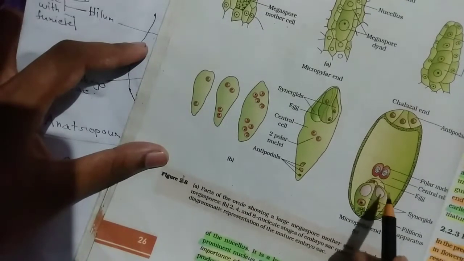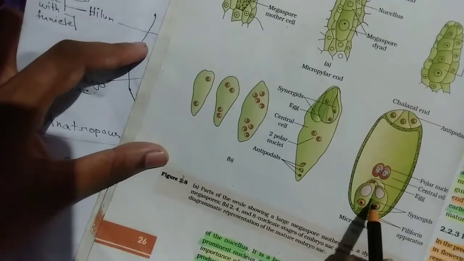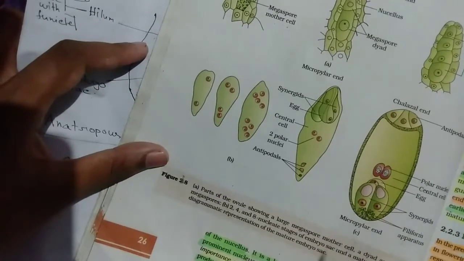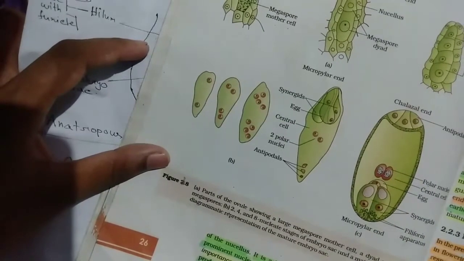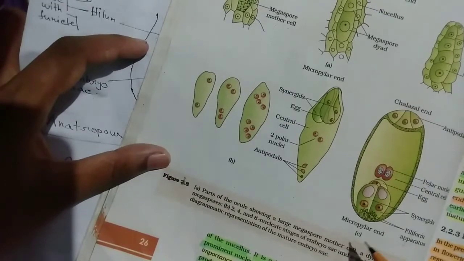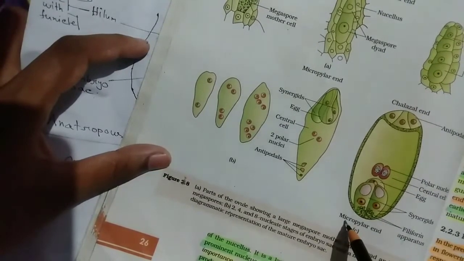This egg is bigger than the 2 synergid cells.